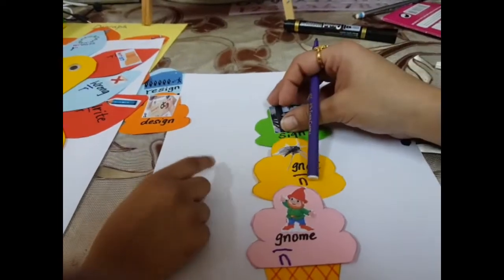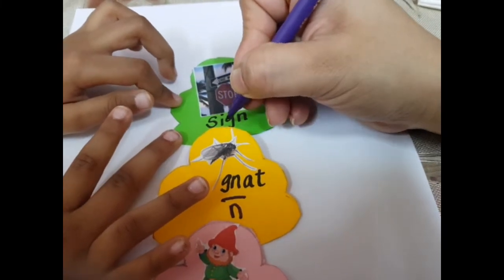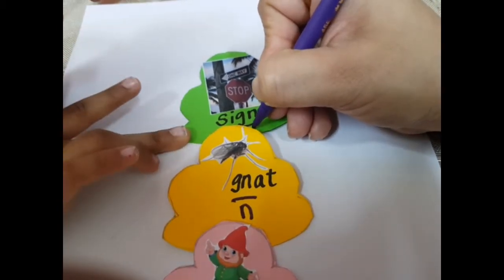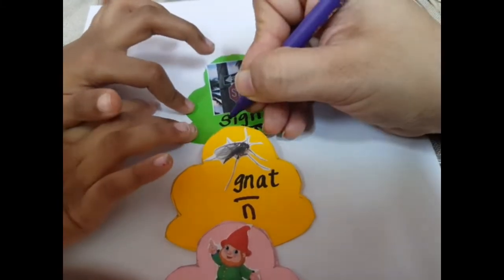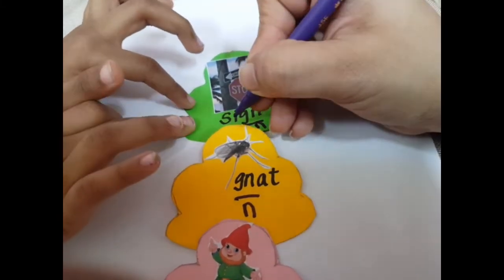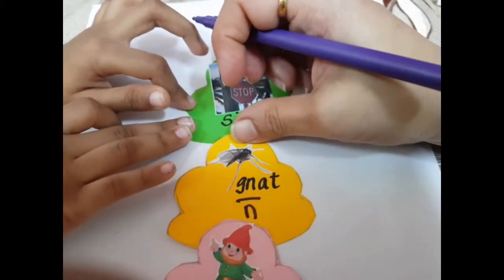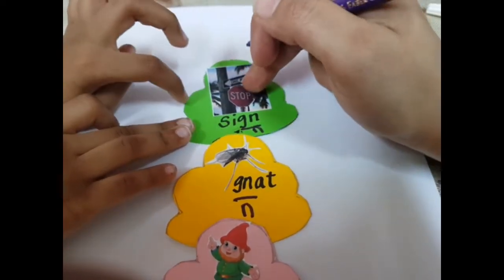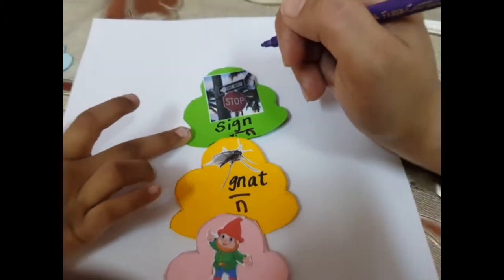What is the sound of S? What is the sound of I? I. And the sound of GN? It makes the sound N. So S-I-G-N, sign. These are signboards. You can see signboards on the road: parking, no parking, stop. Sign, signboard. Here it is written stop. It's a sign.